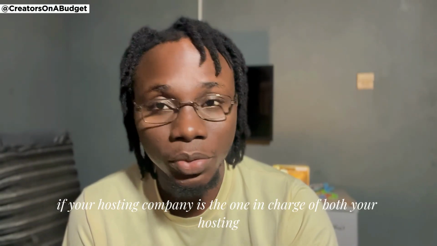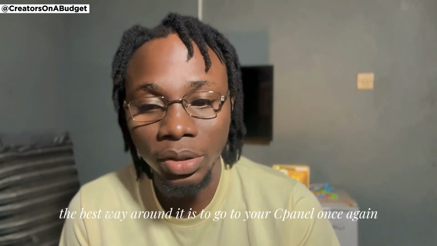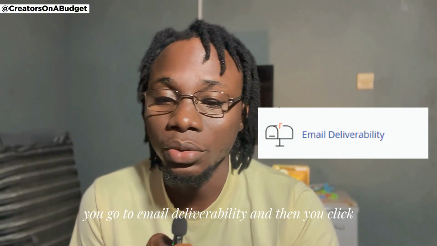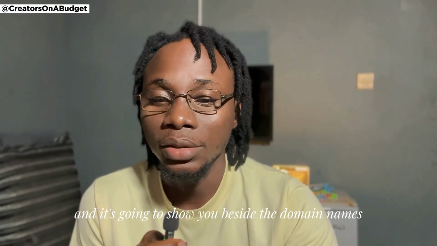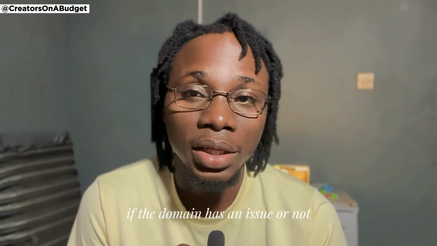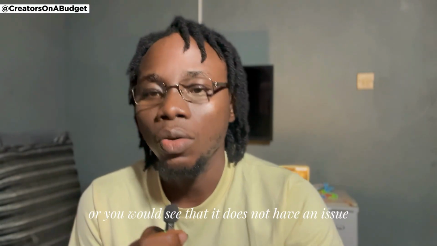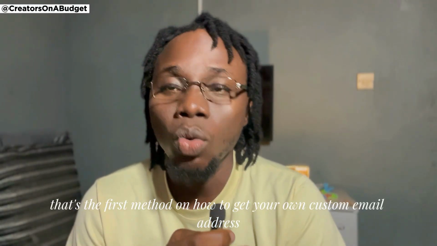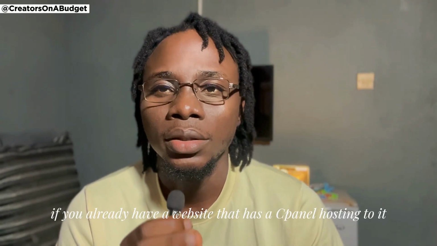And also, if your hosting company is the one in charge of both your hosting and your domain name, and you're having an email deliverability issue, the best way around it is to go to your cPanel once again. But this time, you're not going to email addresses to create or delete email. You go under the email section, you go to email deliverability, and then you click. It's going to show you a couple of domain names that are under that hosting profile, and beside the domain names it shows whether the domain has an issue or not. Then you'll be able to click "fix this issue," or you will see that it does not have an issue, and you're pretty much good to go. Easy peasy. That's the first method on how to get your own custom email address if you already have a website that has cPanel hosting.